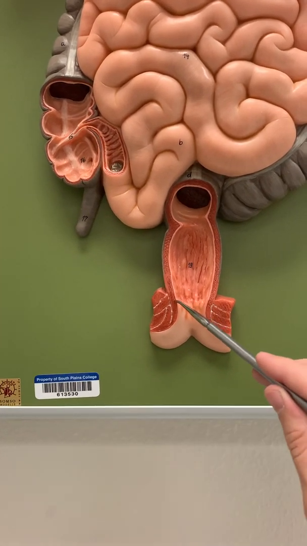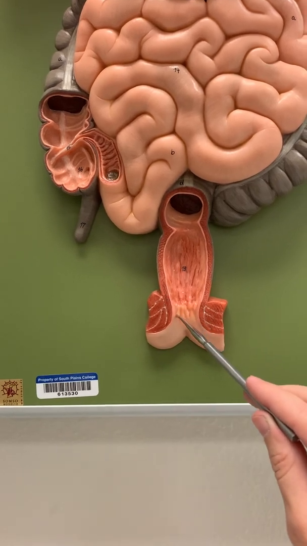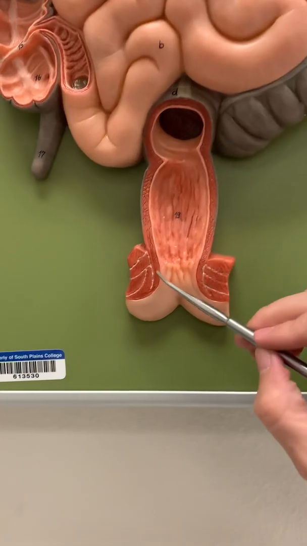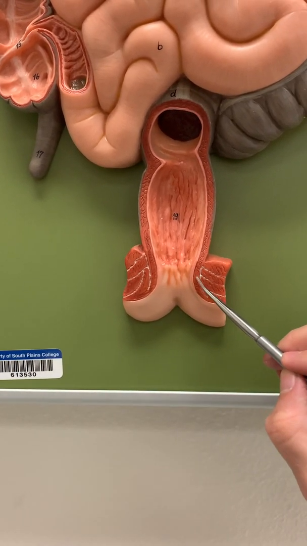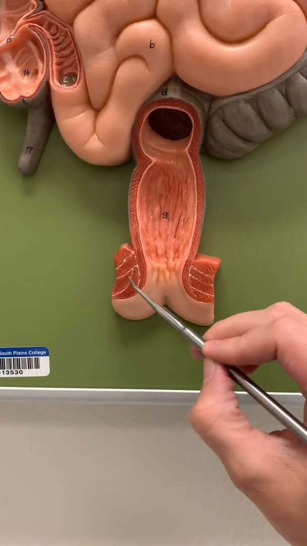And around there, we're going to have two sets of sphincter muscles. So both of these on either side are called the internal anal sphincter. Let me get a little bit closer so you can see. It's right there, there, and there. These ones over here are the external anal sphincters.